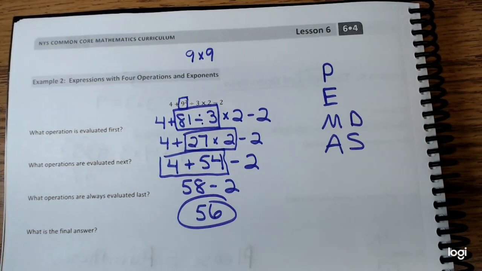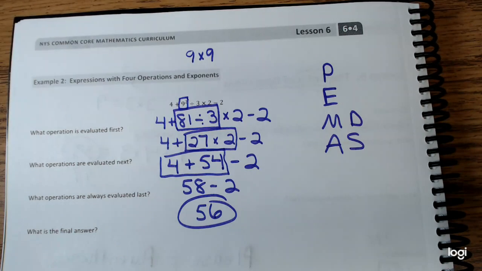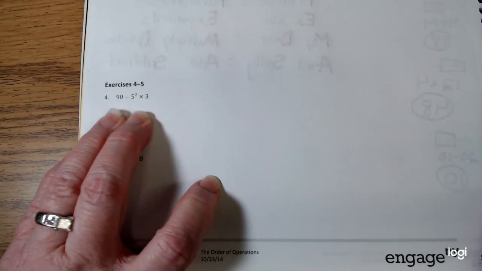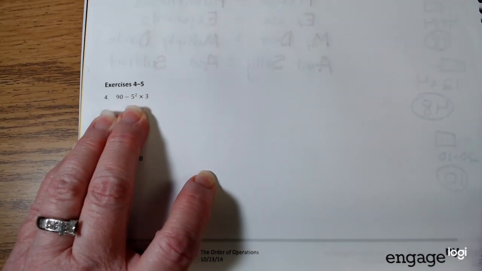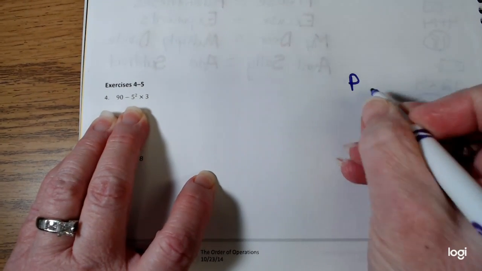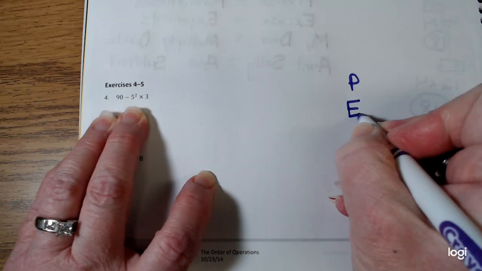Very good. All right, well, let's go ahead and look at a couple more problems here on the bottom of our page. Please excuse my dear Aunt Sally. Please, parentheses. Nope. Yeah, let's see. We don't have parentheses. Do we have any exponents? Right here.